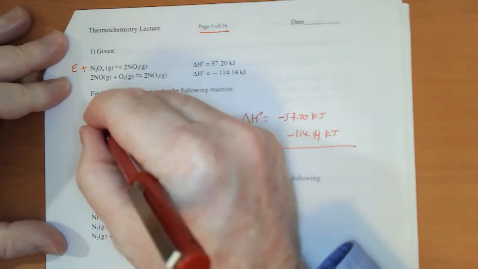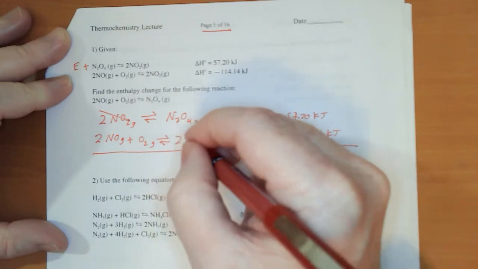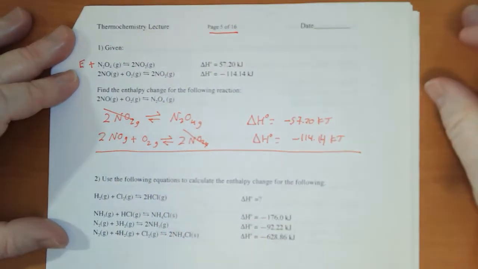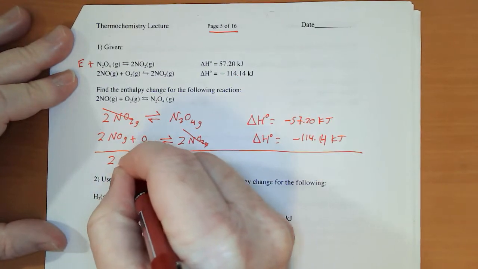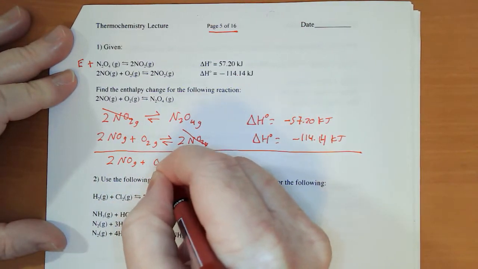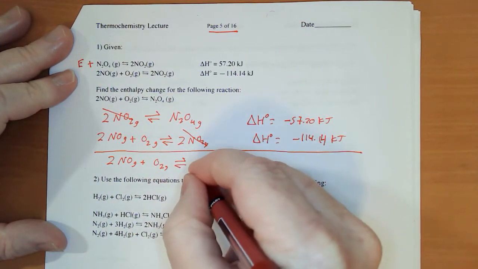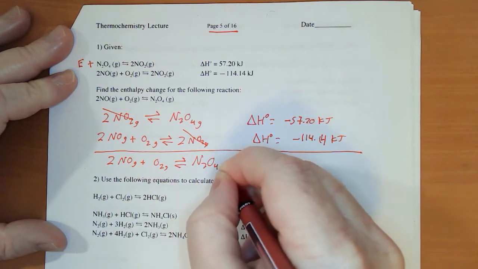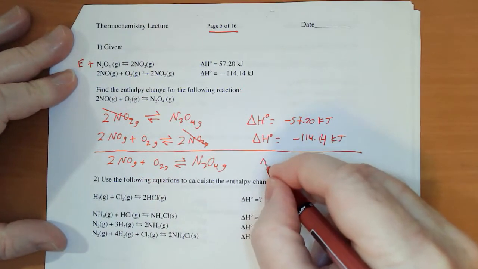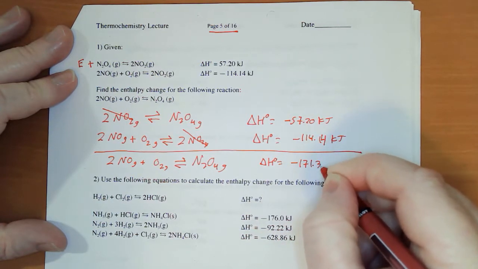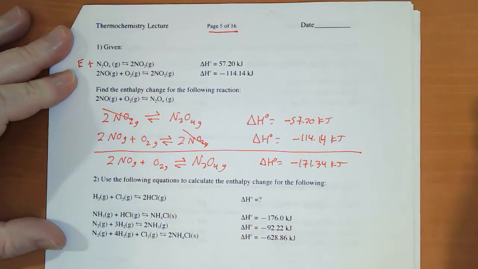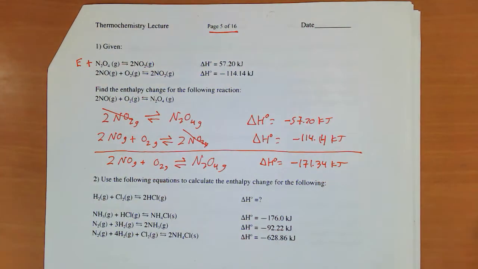Now, just like in algebra with systems of equations, you're going to see those cancel. And I'm left with 2NO gas plus O2 gas to give me N2O4 gas, and these add together, and I get negative 171.34 kilojoules. And that's your typical Hess's Law problem.